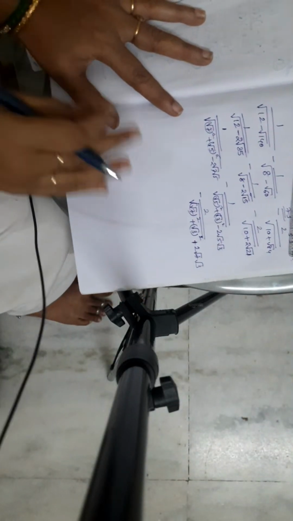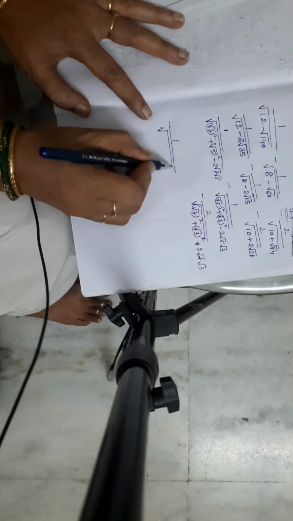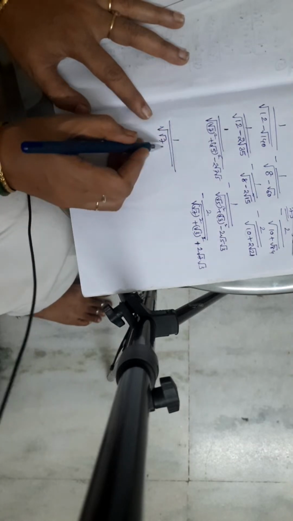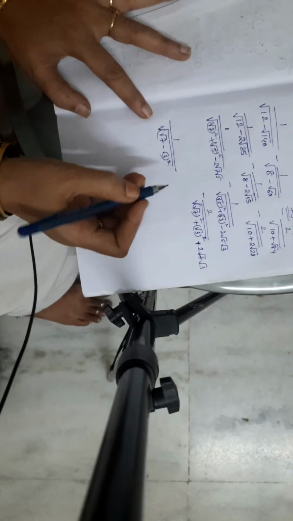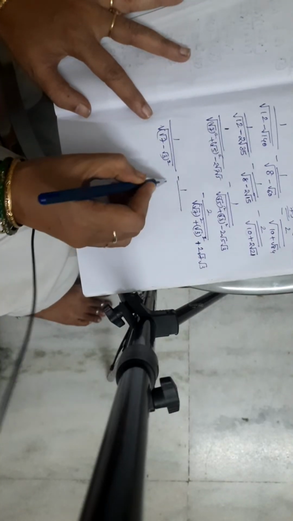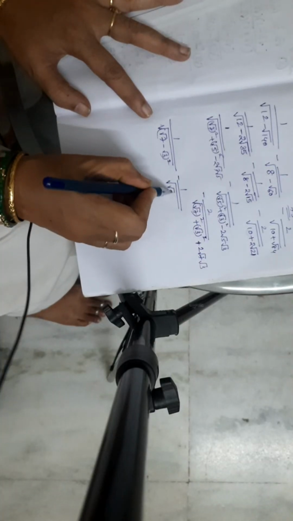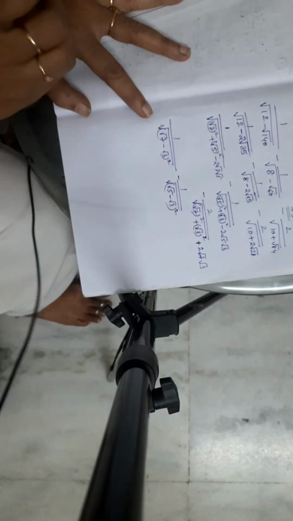Now let's convert them into whole square form. Thus it is 1 upon root 7, here minus is there, so it's minus root 3 square. Then 1 upon root 5 minus root 3 square.